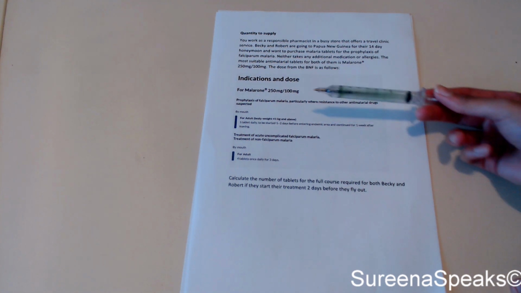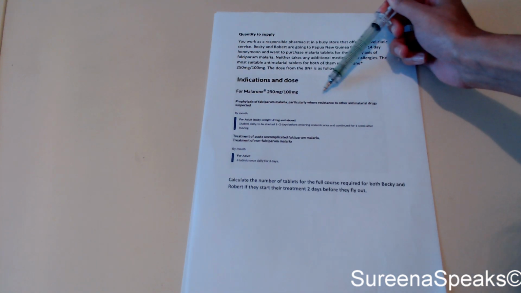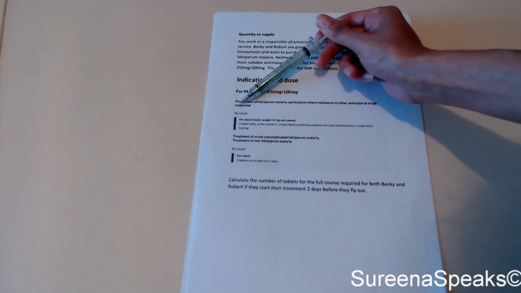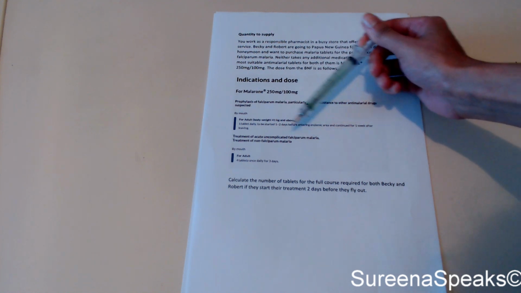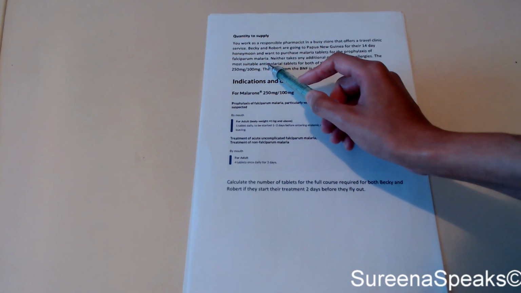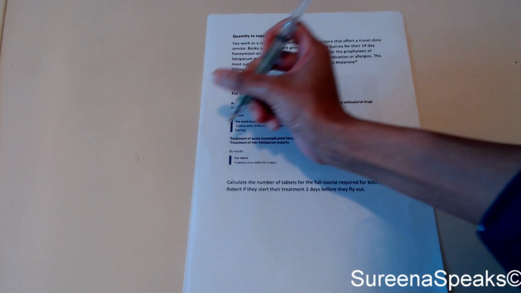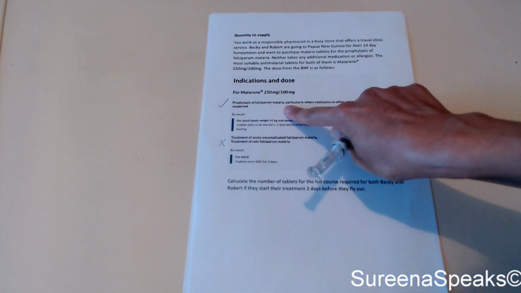Calculate the number of tablets for the full course required for both Becky and Robert if they start their treatment 2 days before they fly out. So if we look at our extract from the BNF, they've written for the indication of prophylaxis of falciparum malaria, particularly where resistance to other antimalarial drugs is suspected. And they've also written for the treatment of acute uncomplicated falciparum malaria, and treatment of non-falciparum malaria. Well, this one is for the prophylaxis of falciparum malaria, so it's not those. This is the only one that we're interested in, the prophylaxis of falciparum malaria.